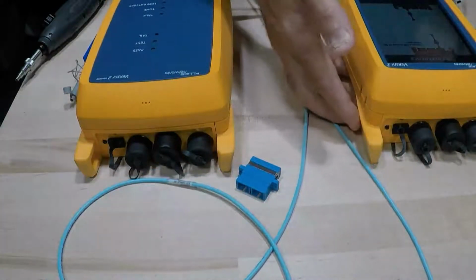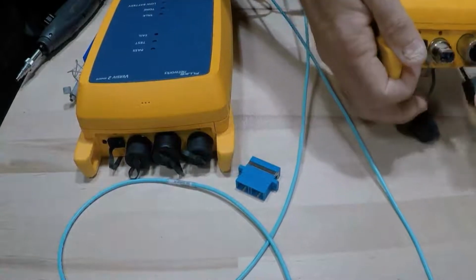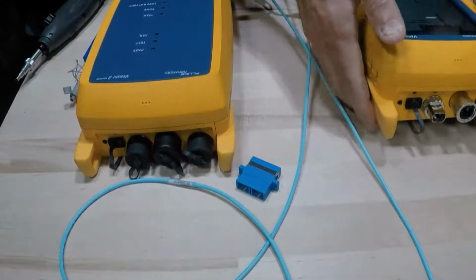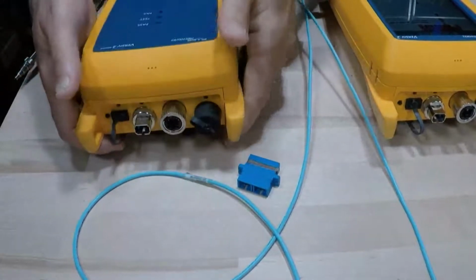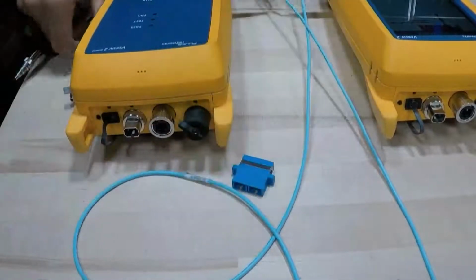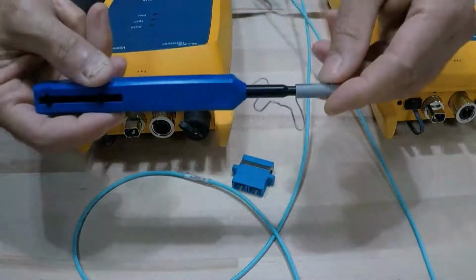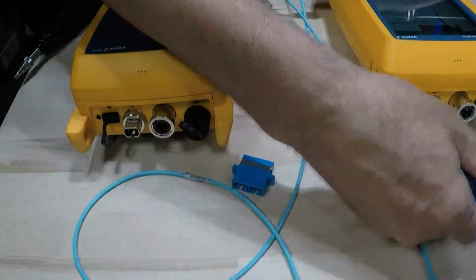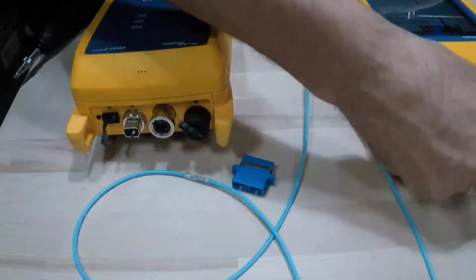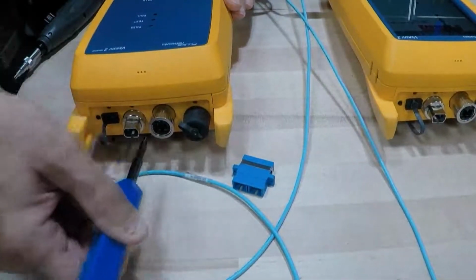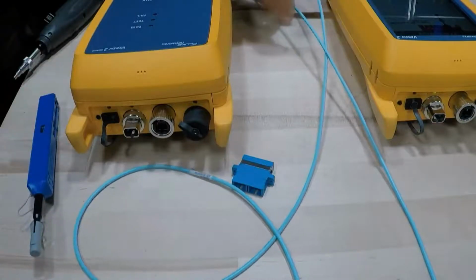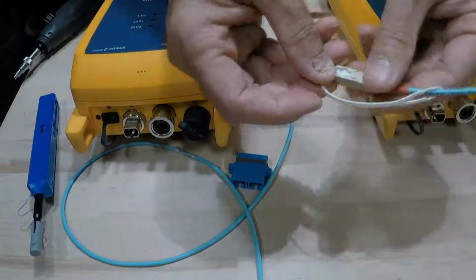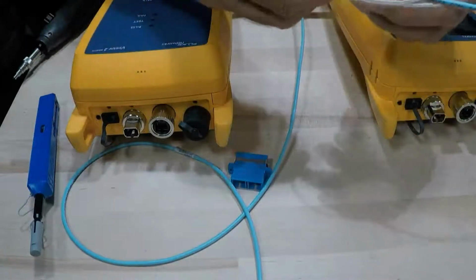Now, before I start going in and doing my testing, I'm going to remove the caps on the output port and on the meter port on both the main and the remote. I'm going to tuck those caps underneath. I find that kind of lifts it up off the bench a little bit. I'm going to take my click cleaner right here, and I'm going to clean the output and the meter ports on both the main and the remote. So I want to make sure those are clean. Then I'm going to grab the red boot on my encircled flux test reference cord.